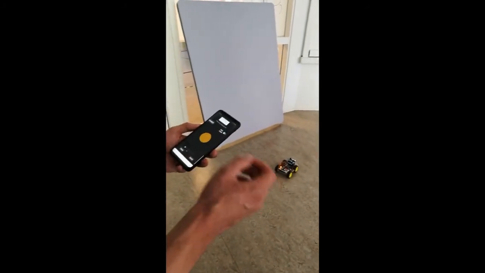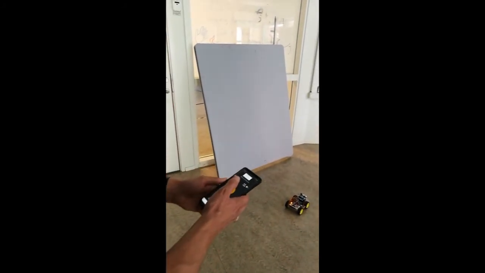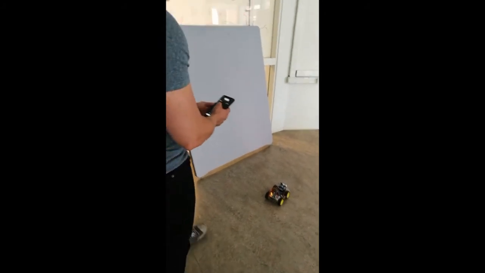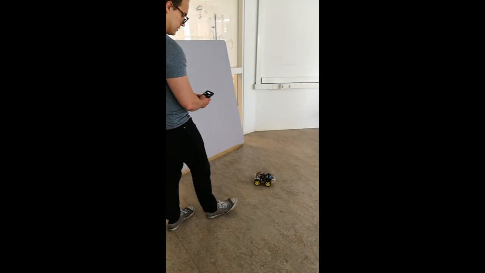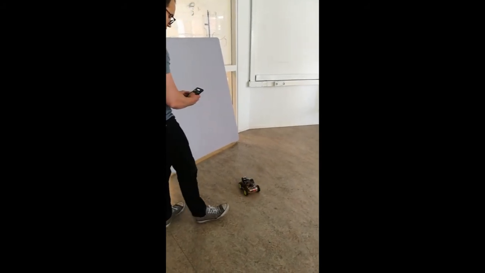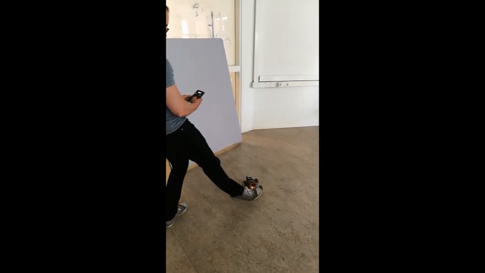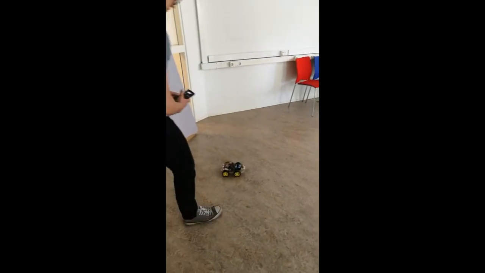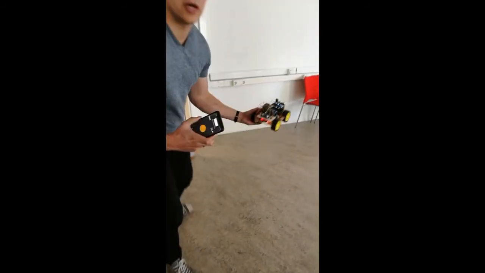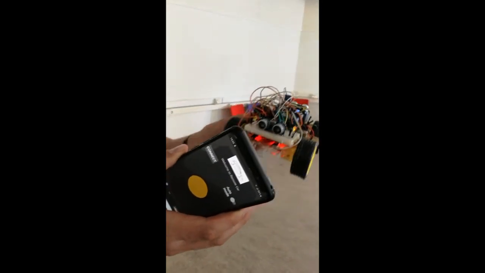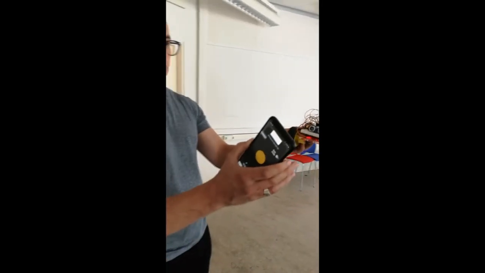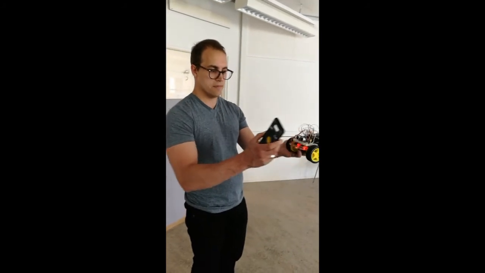We also have a parking assistance feature, with some incremental beeping. If you can see, the closer it gets to a wall, the more... I'll actually just pick it up to demonstrate it here, so you can hear that the closer it gets to something, the faster it starts beeping. The beeps start increasing essentially.